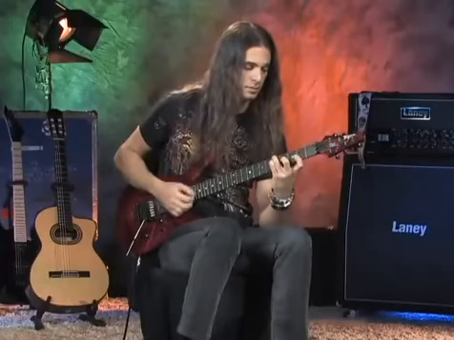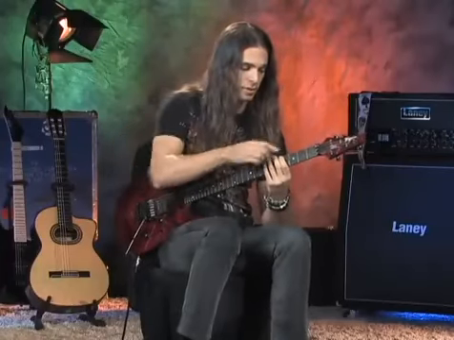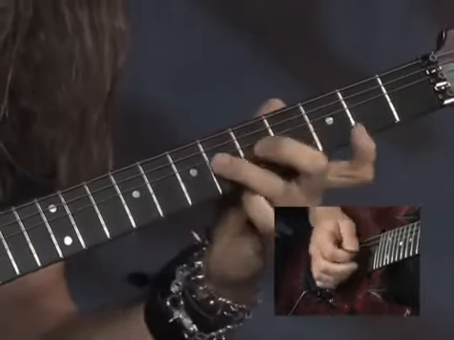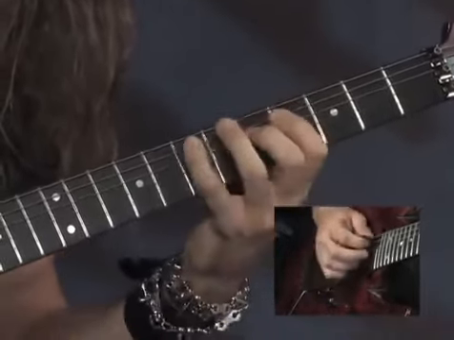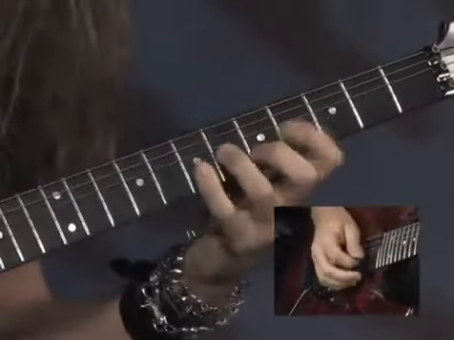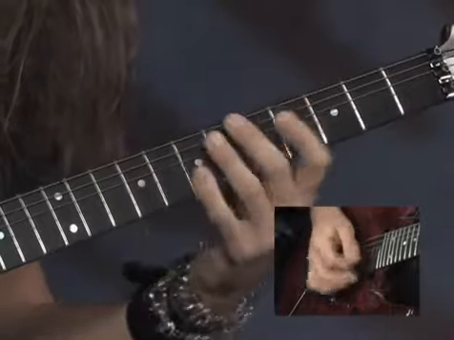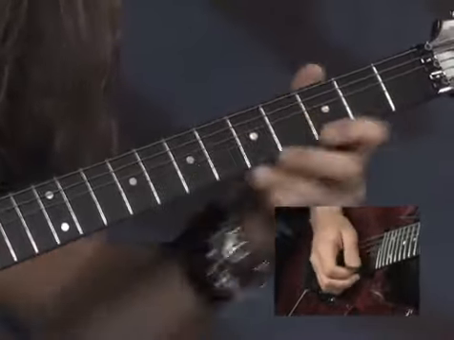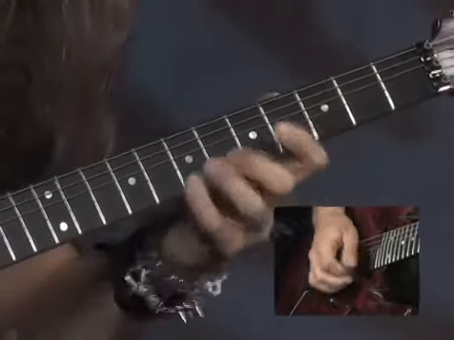The A dominant, so I'm playing like 2 notes per string, right? So the root, third, seventh, root, flat fifth, seventh.